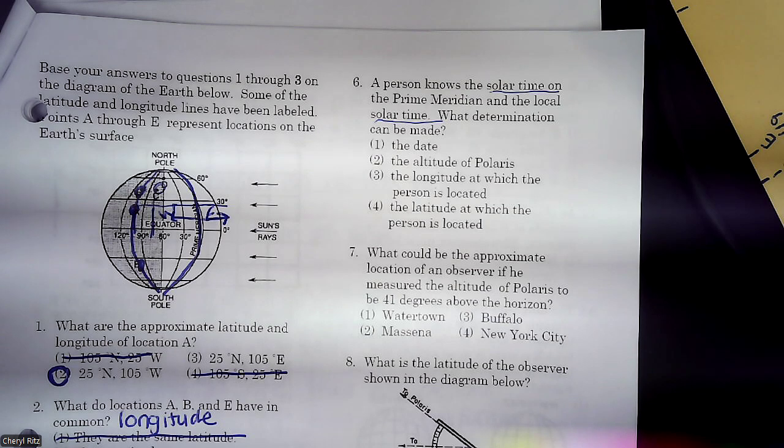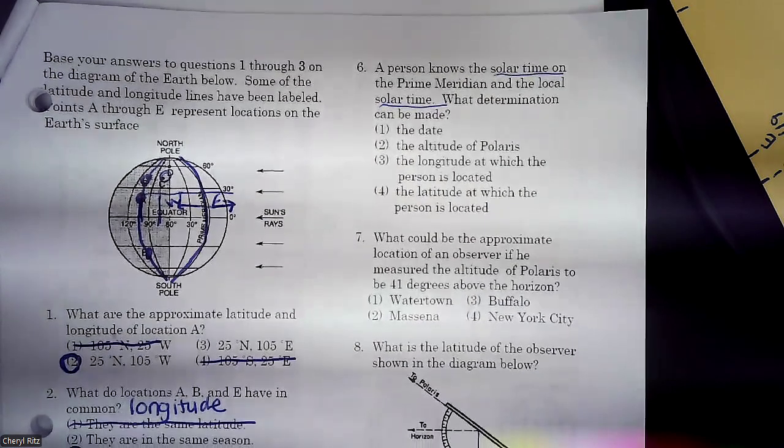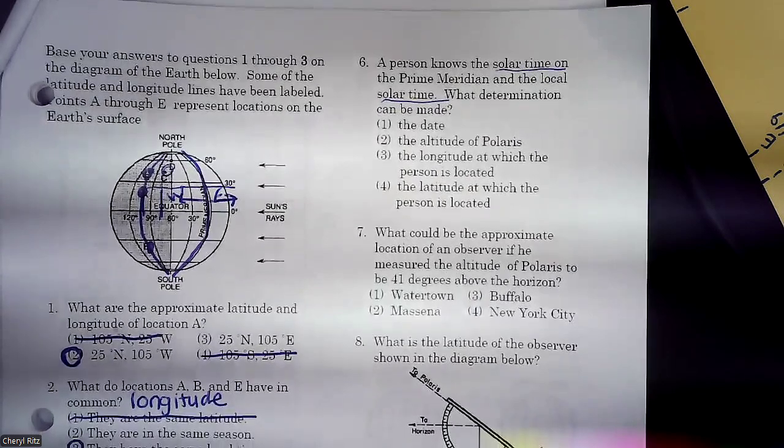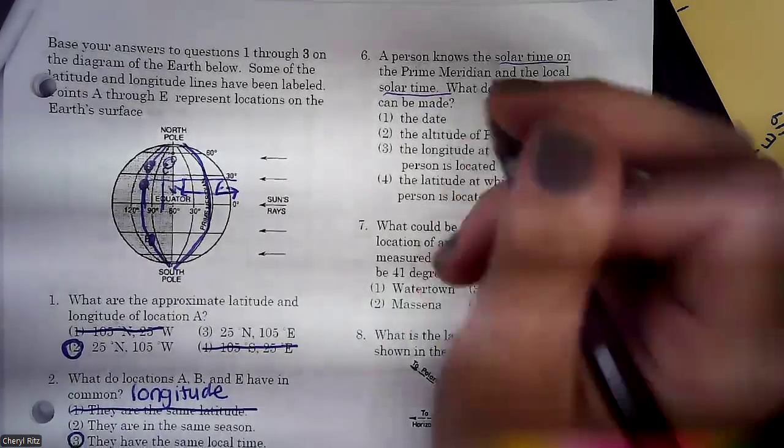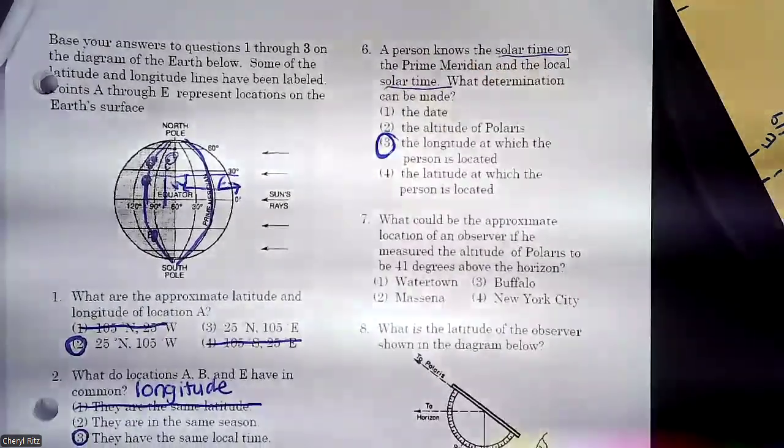Does time tell us the date, the altitude of Polaris, the longitude at which the person is located, or the latitude at which the person is located? Time goes with longitude. Answer 3.